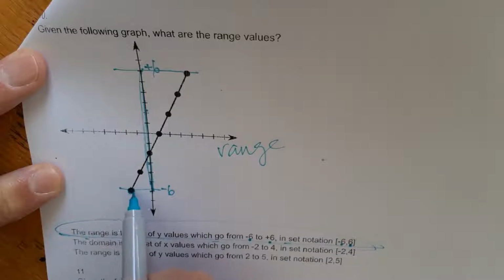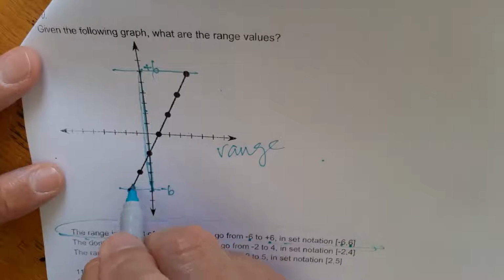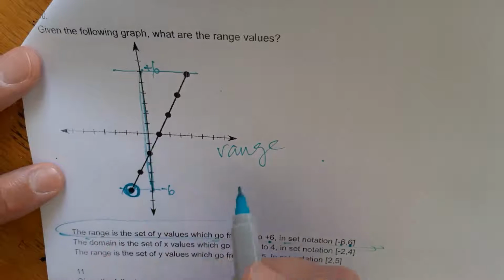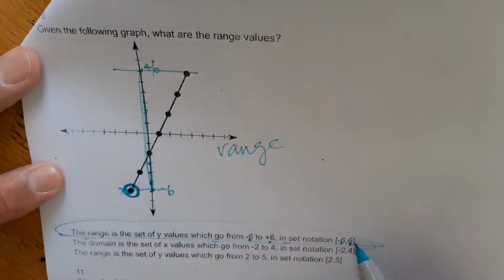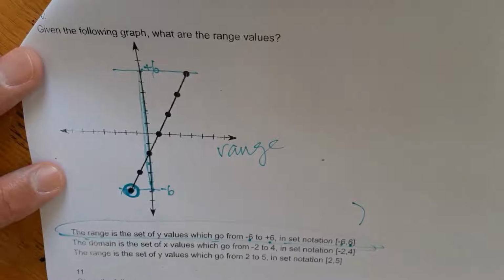This dot, solid dot, is not open. In fact, that would have been a nice change here. If we had an open dot, it would not include this. Then when you did a set notation, we would have to use the parentheses to show that that value was not included.